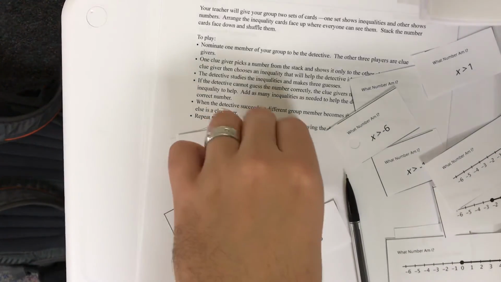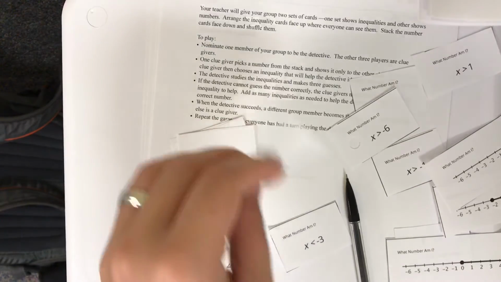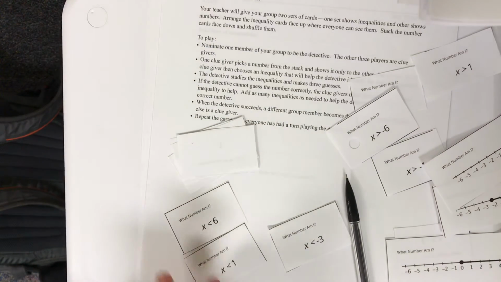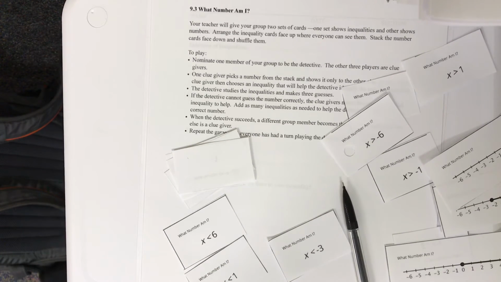So this number would not be displayed, so this would be just for the clue givers, and then the detective would get those things. So they have to pick a number, like make 3 guesses as to which would fit that inequality statement.